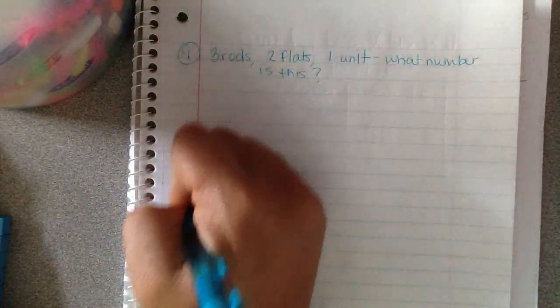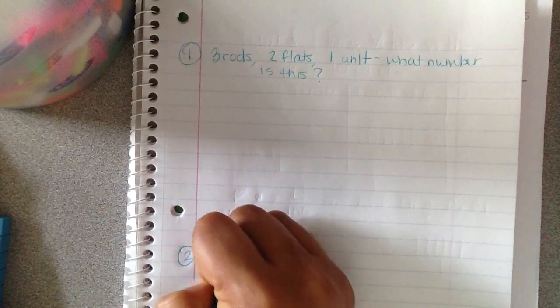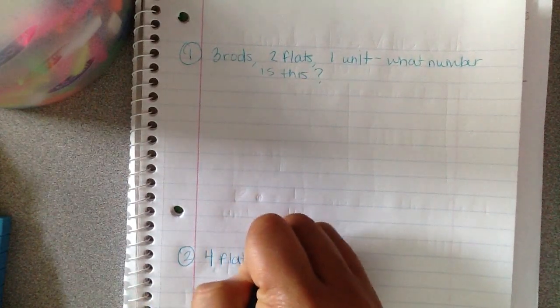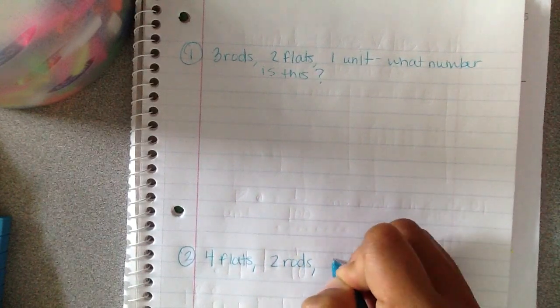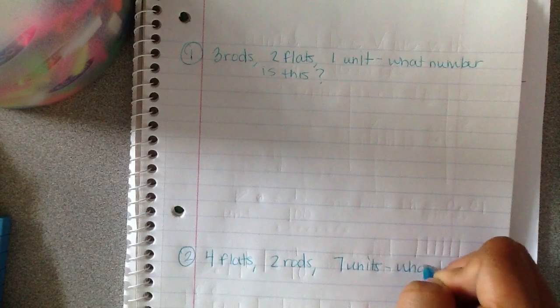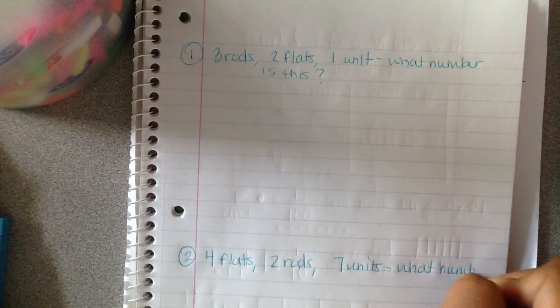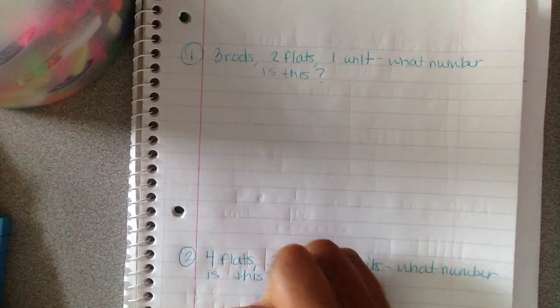That's the first one I want you to solve. The second one I want you to solve in your notebook is if you have 4 flats, 2 rods and 7 units, what number is this?